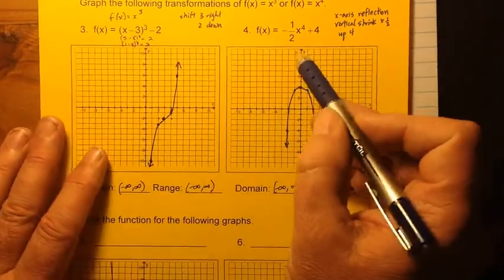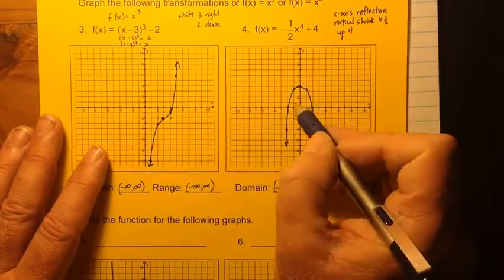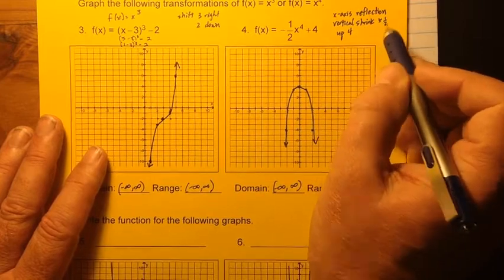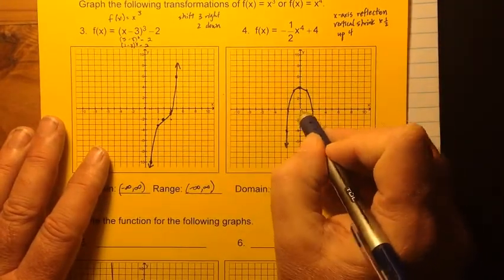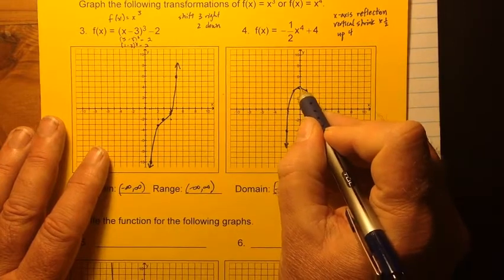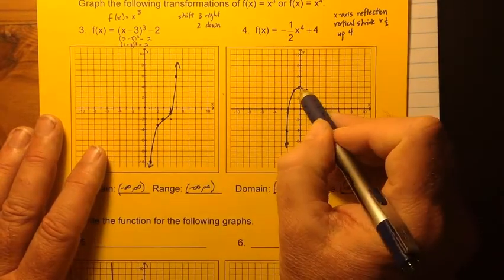So first thing I'm going to start is at 0, 0. I'm going to go 4 up. The x-axis reflection and the vertical shrink won't affect that first point. But I'm going to go 4 up from 0, 0. So 1, 2, 3, 4. So 0, 4 is on it.